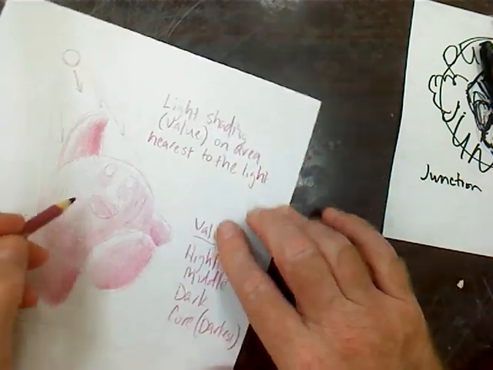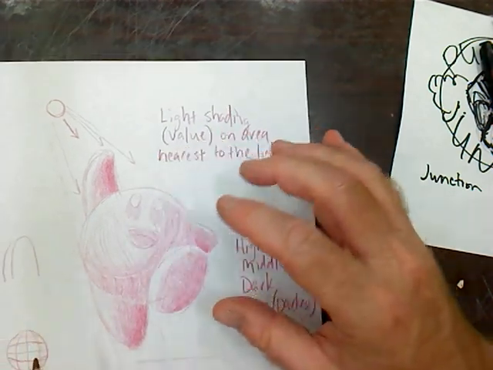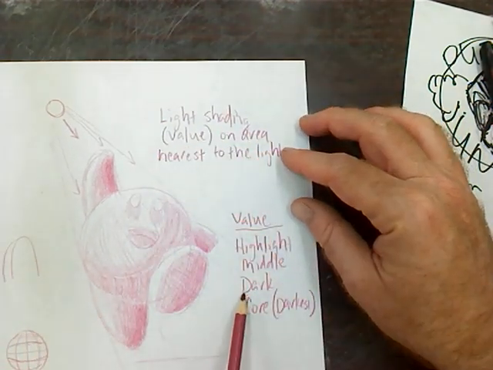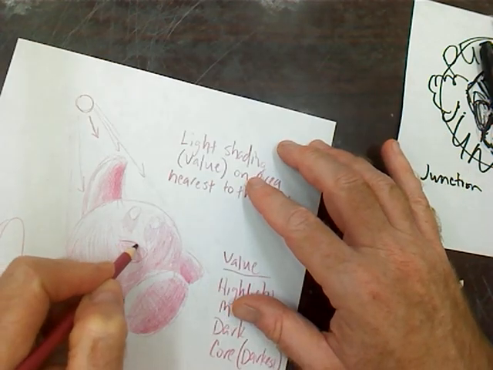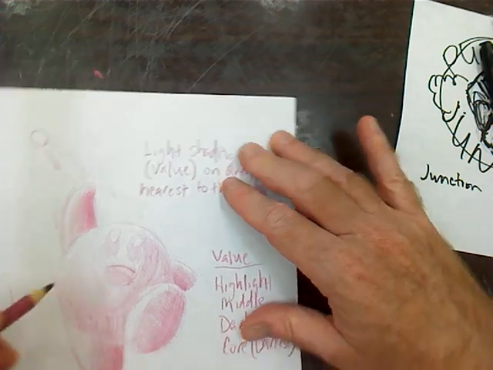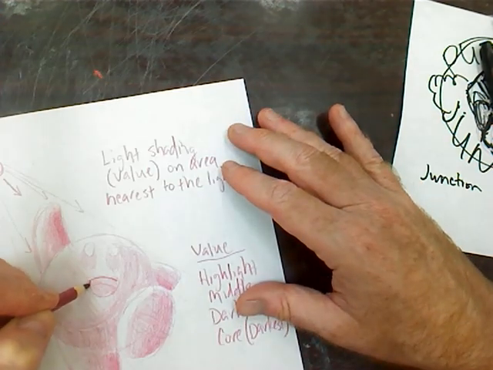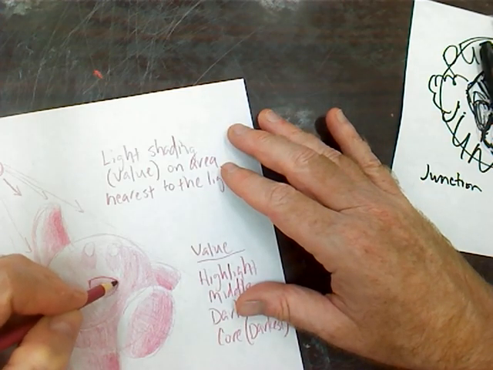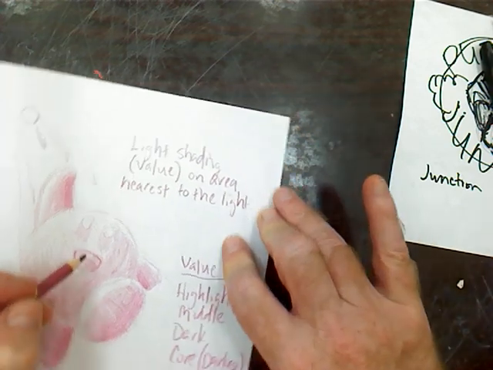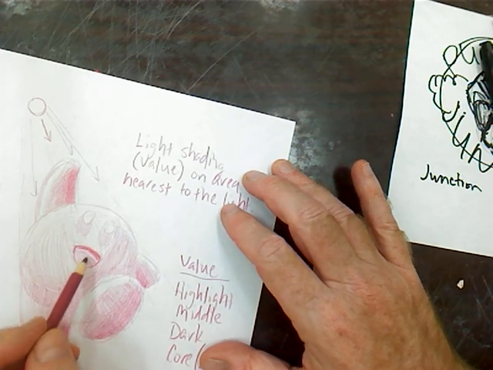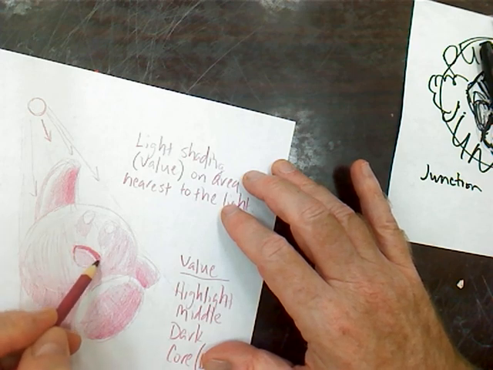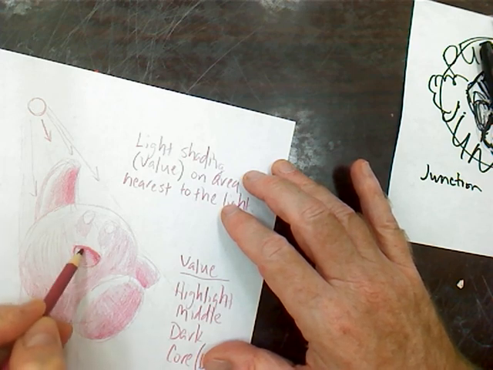And then same thing. So here we're going to darken up, but what I'm going to do now is go ahead and start to work my core darkness, okay? And that's 100% pressure. So I'm going to put 100% pressure in the mouth here. And then as I come towards the front where the tongue is, light's starting to get in there.